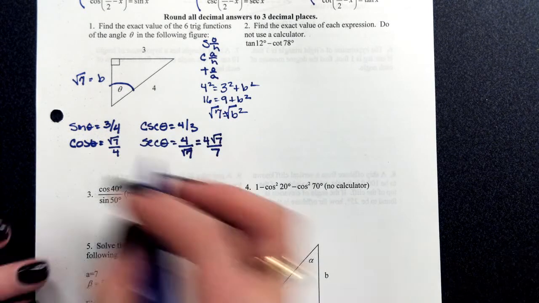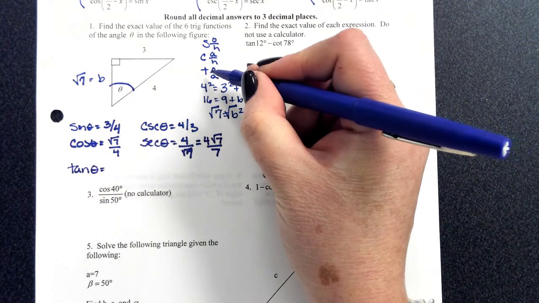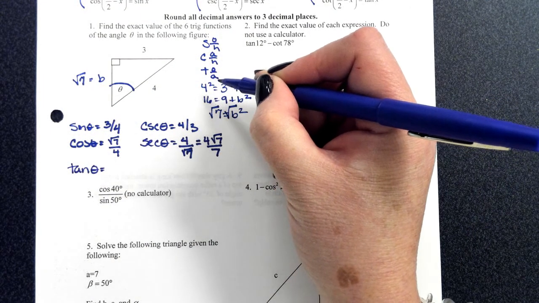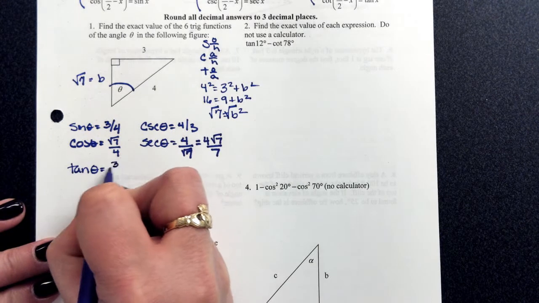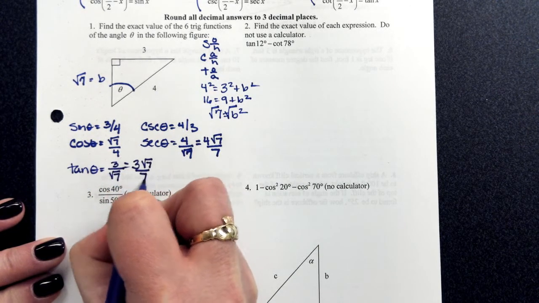Okay. Last one is the tangent. That's your TOA. Remember, tangent is the opposite over adjacent. So the tangent's going to be 3 over square root 7, which rationalizes to 3 square root 7 over 7.